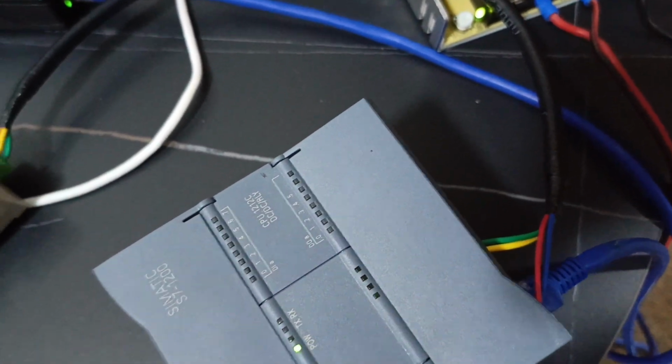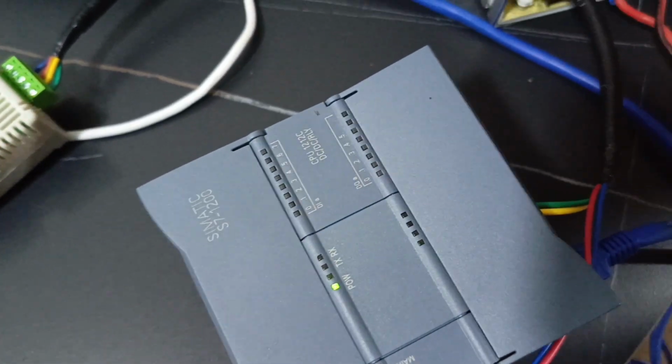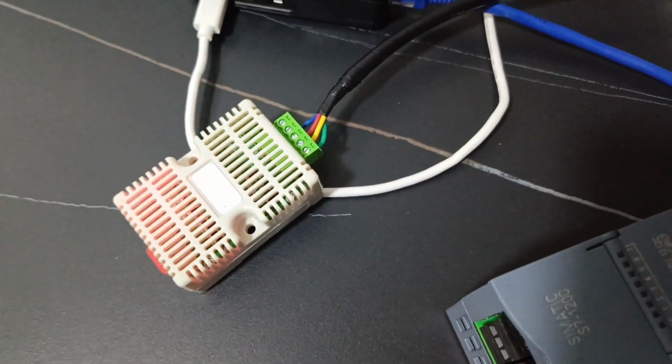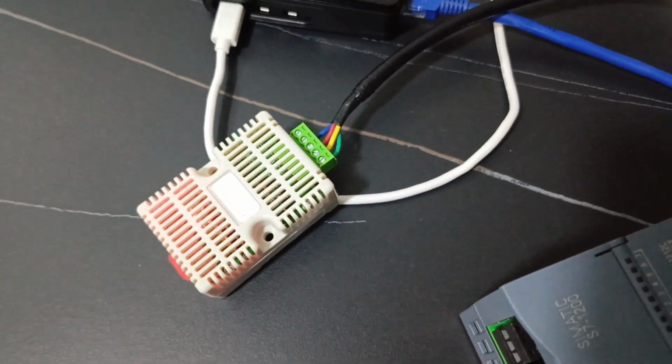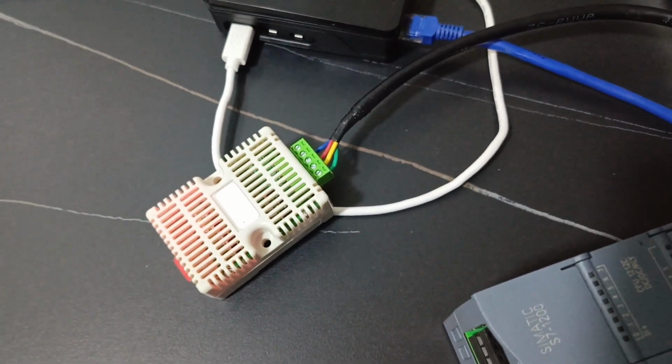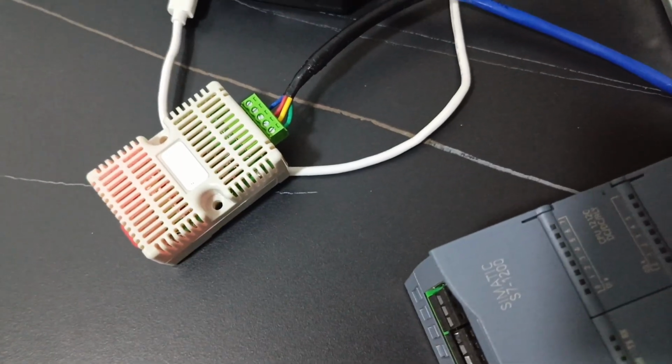So what is happening? There is a program. Through that program, this PLC is reading the registers of this RS485 based sensor, and it is using the Modbus communication protocol.